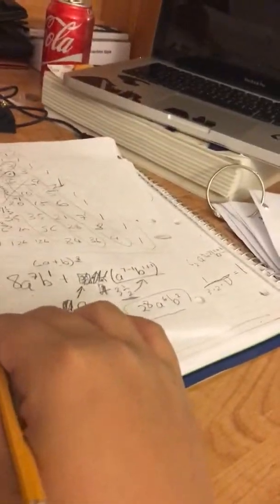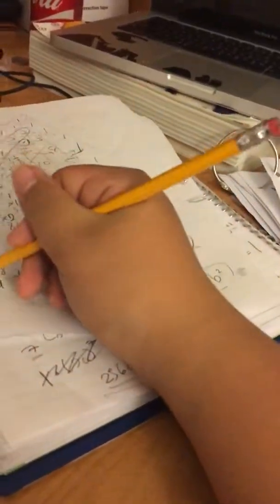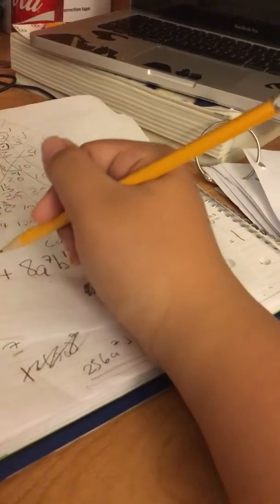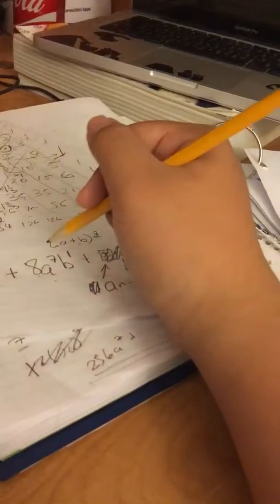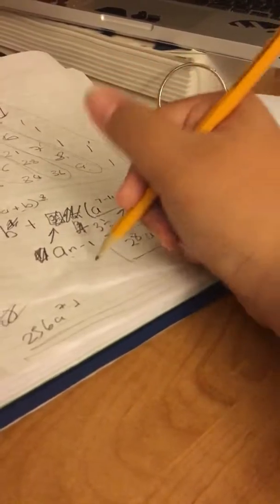So it's 1. So we can take out the 1. So it's a to the power of 8 plus 8 a^7 b plus 28 a^6 b squared. Sorry, I'm not used to talking this much.